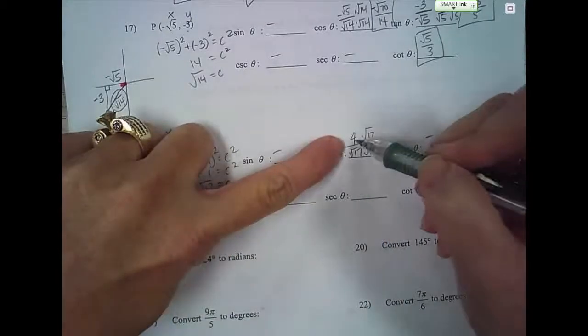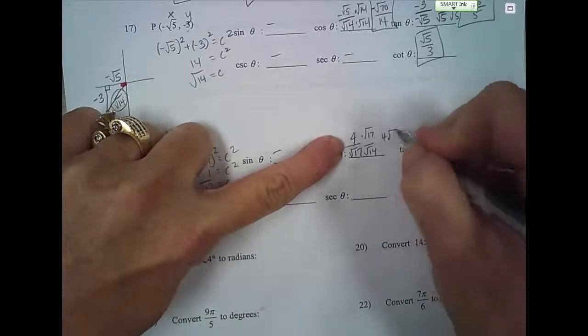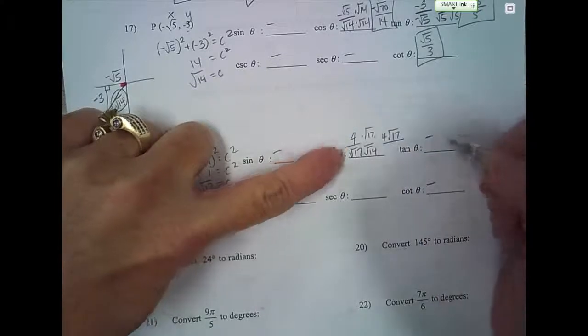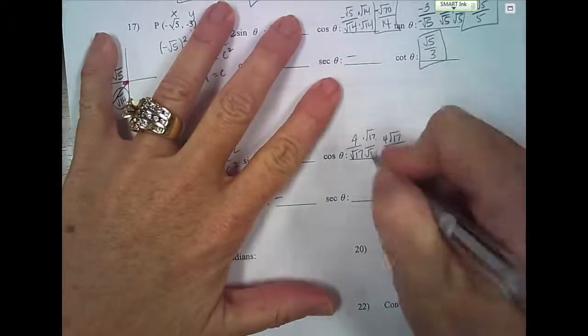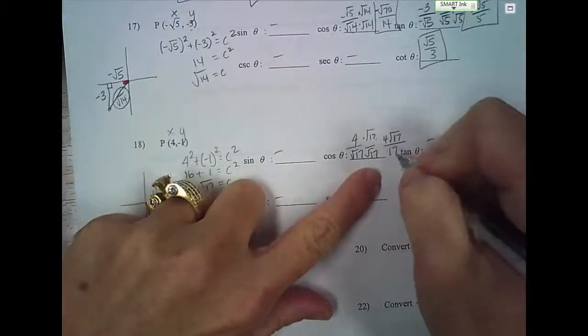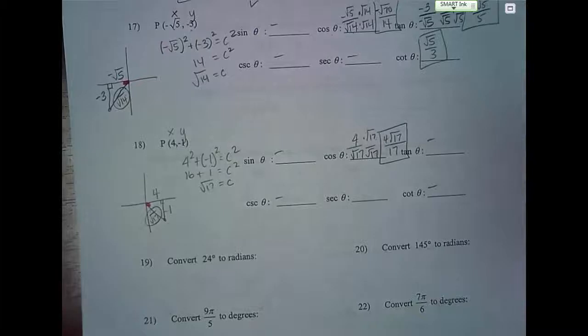On here, you have a number outside and a number inside. The outside number stays outside, inside stays inside. And then, this should say 17, I'm sorry. Root 17 times root 17 is just 17. Alright.